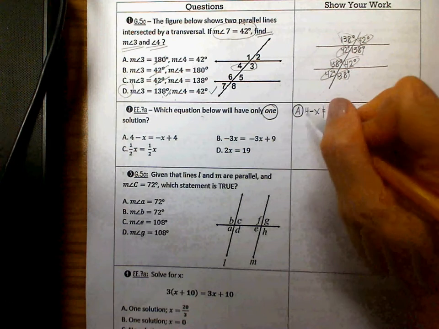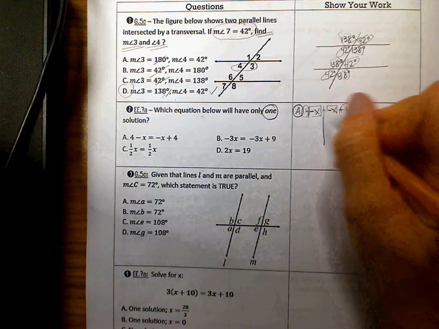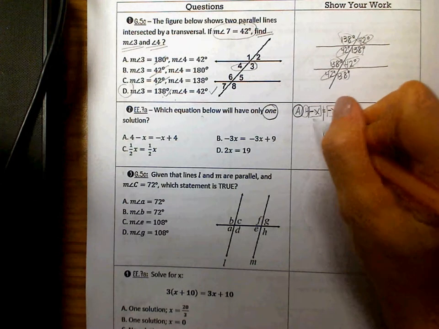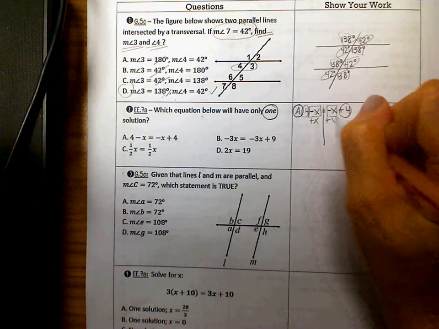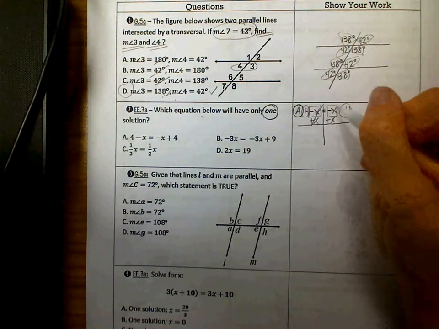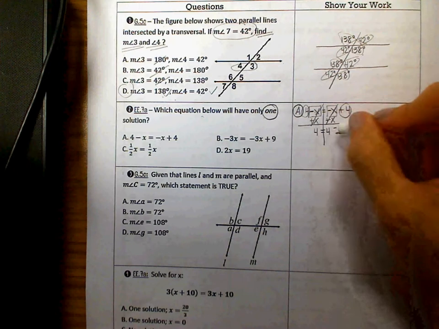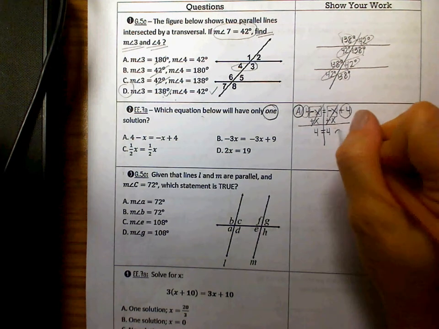But if you want to double check it and see what we have left, I need to take care of the boxes first. That's just the best way to go. So add x, and whatever I do to one side, I have to do to the other side. Interestingly, they both eliminate, leaving a 4 and a 4, which is true. Since it's true, this is going to be infinitely many solutions.